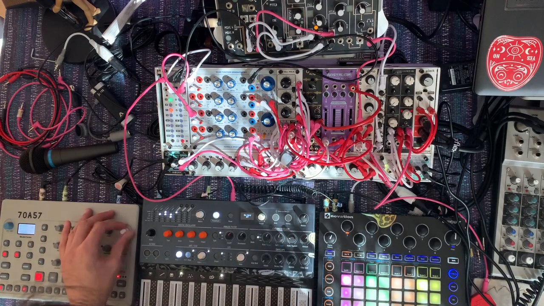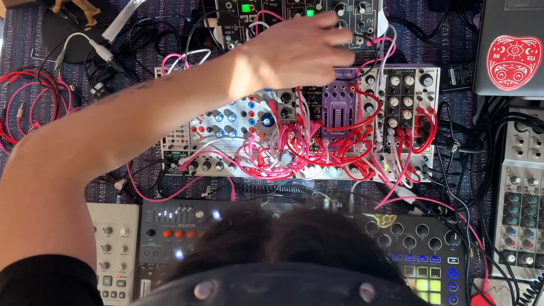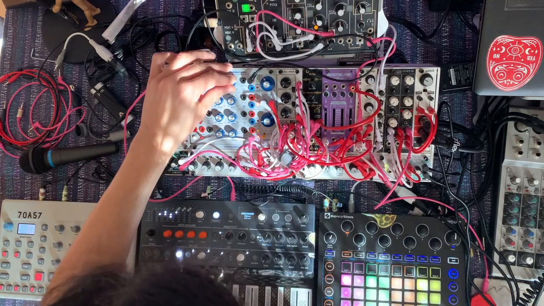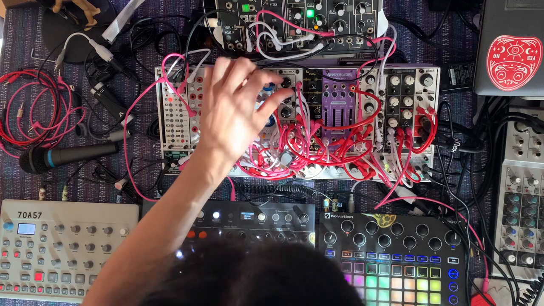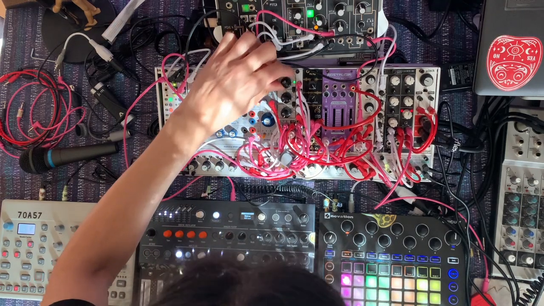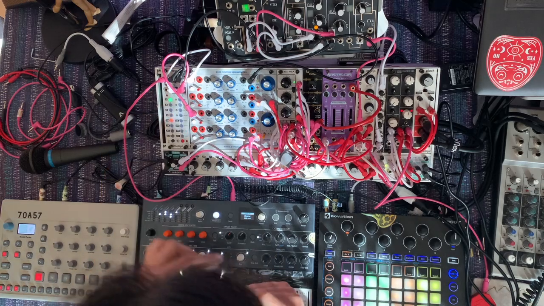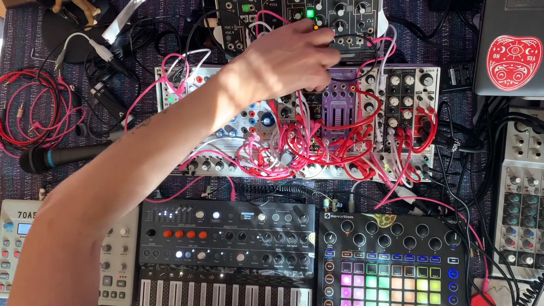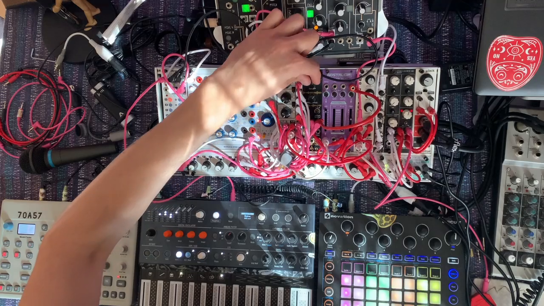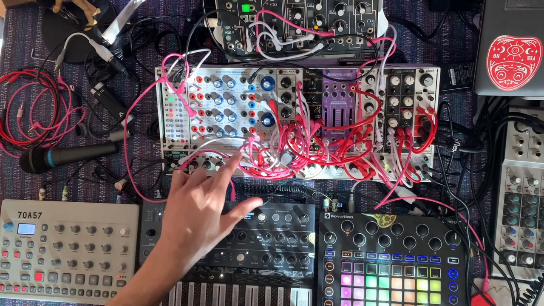So that's mostly the same with the Model Cycles. I'll bring the volume up on that one. Okay, so we have that one. Just bring up the dry. Pretty hot, honestly. Turn it down a little bit. That one actually goes through the filter here, and that filter's cutoff is on this function.